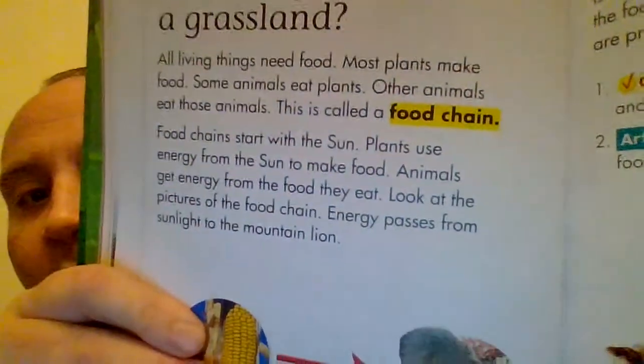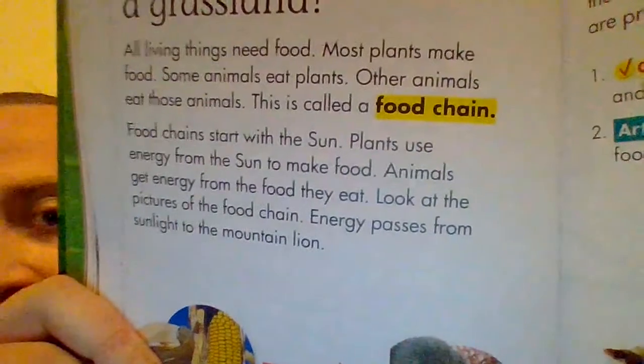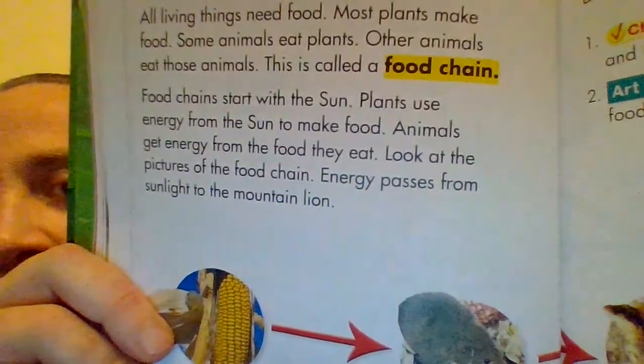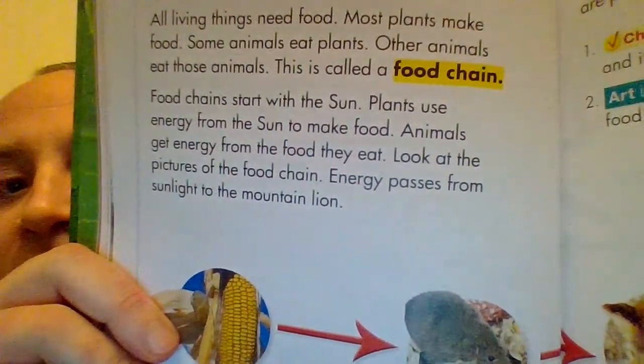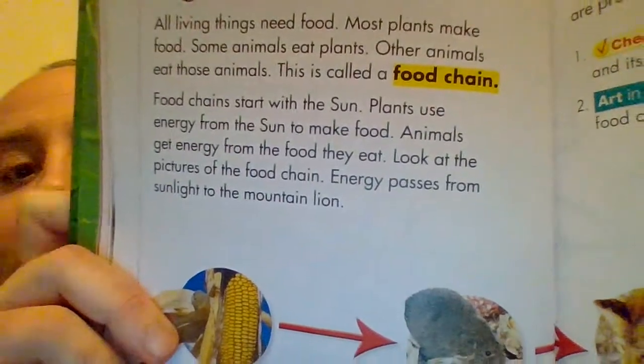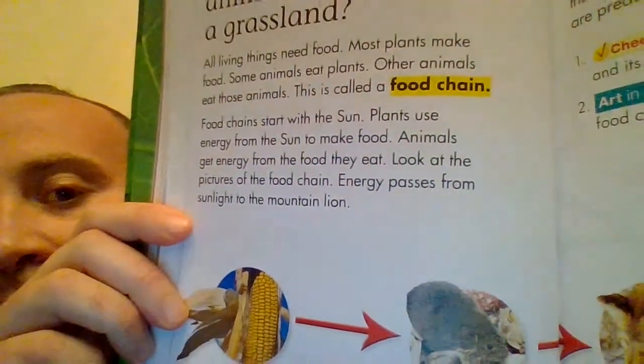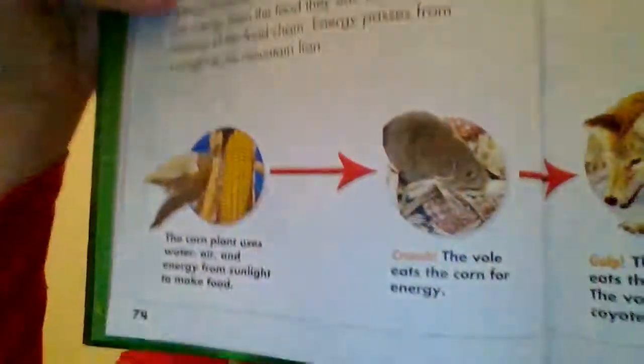Food chains start with the sun. Plants use energy from the sun to make food. Animals get energy from the food they eat. Look at the pictures of the food chain. Energy passes from sunlight to the mountain lion.